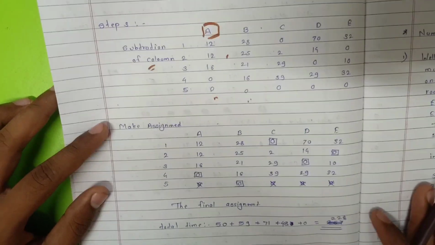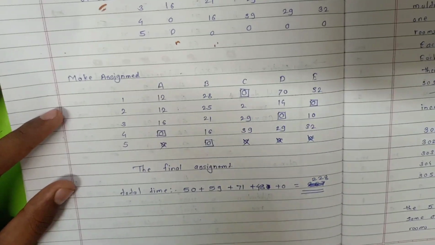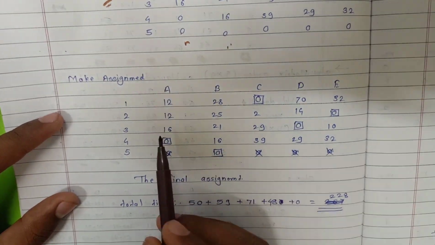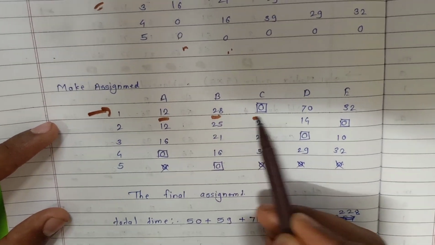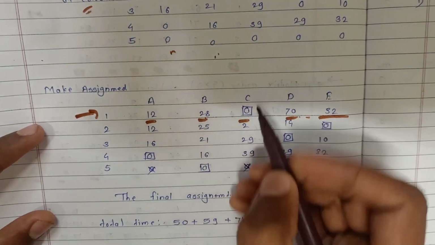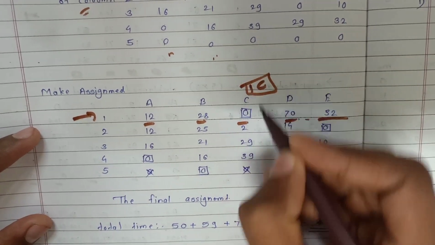So the next and most important step is assignment. We make the assignment on the basis of zeros. We start with the first row and look for the first 0 we identify in the row. So at row 1 and column C, we identified a 0.